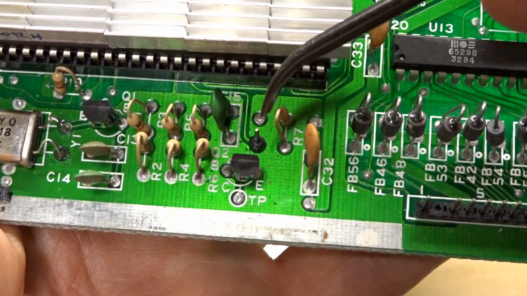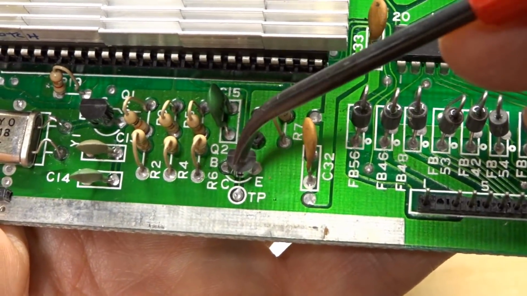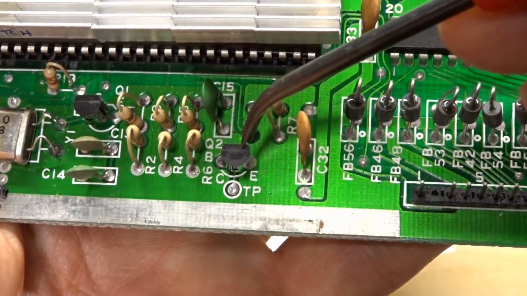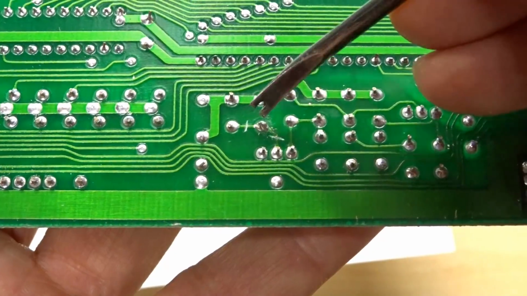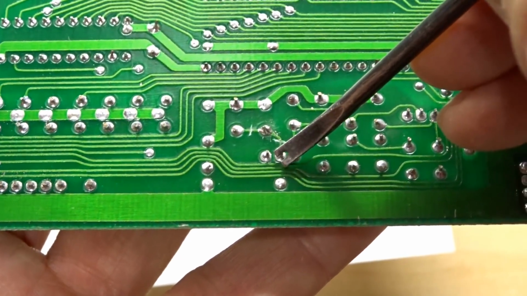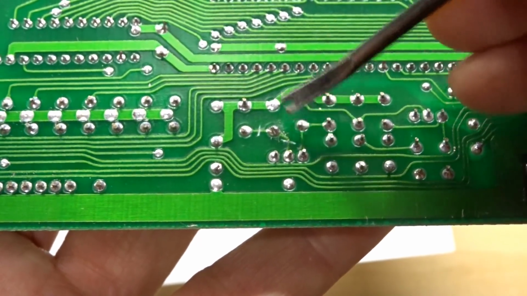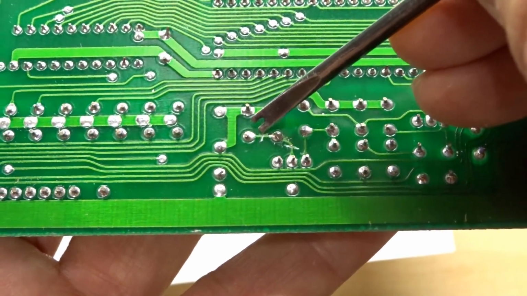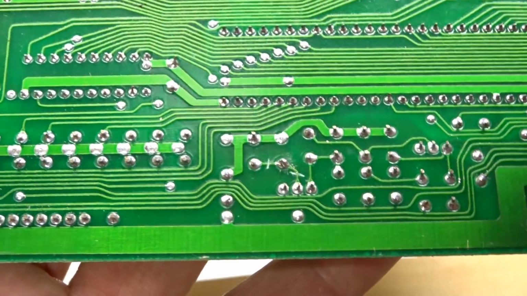And if we take a look here, this is R7, that resistor, and this is Q2, that transistor that's generating the clock signal. And on the back of the board, I made a cut right there and right there. This is Q2 right here, so that's the output of the transistor, and this is that R7, that resistor. Now this is completely floating.